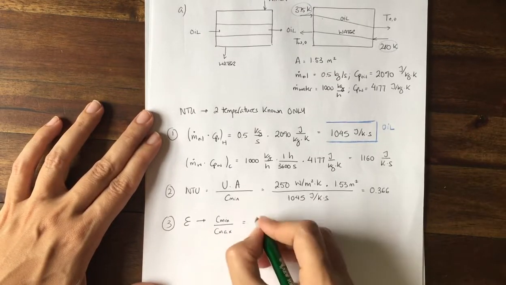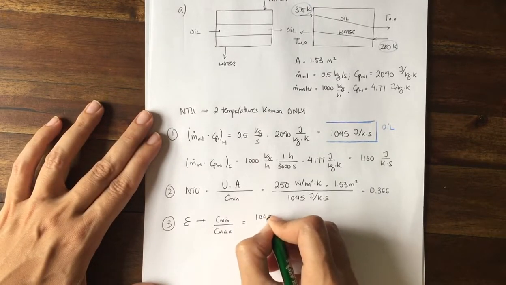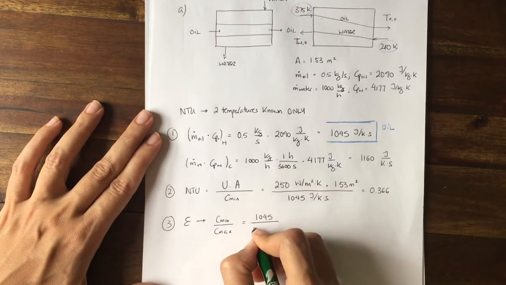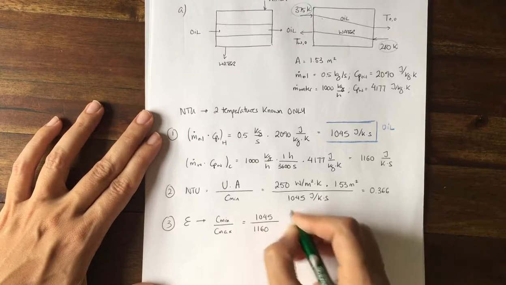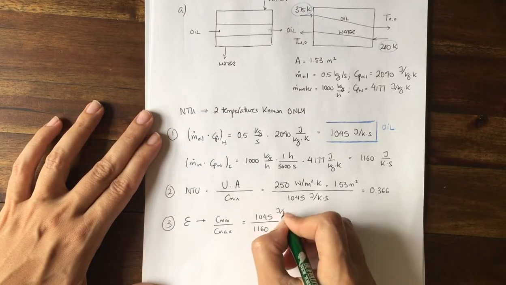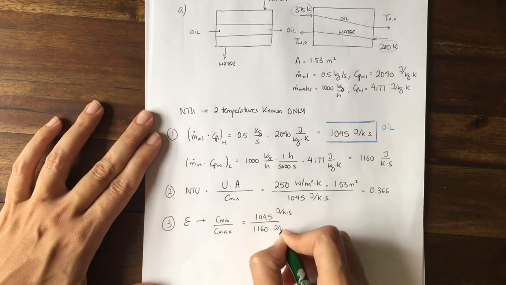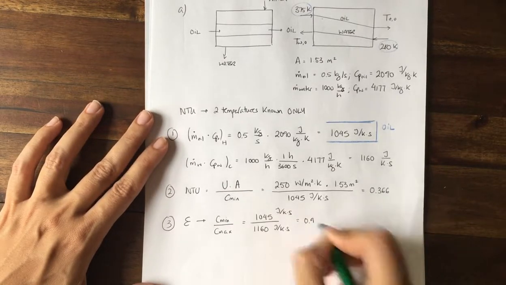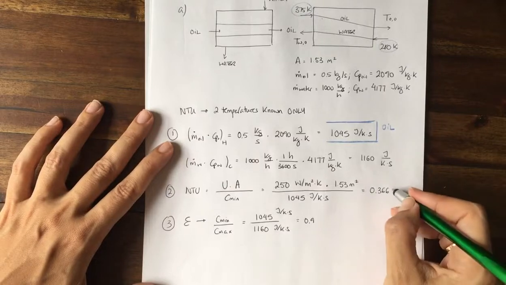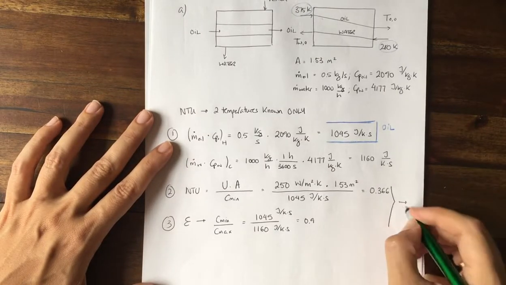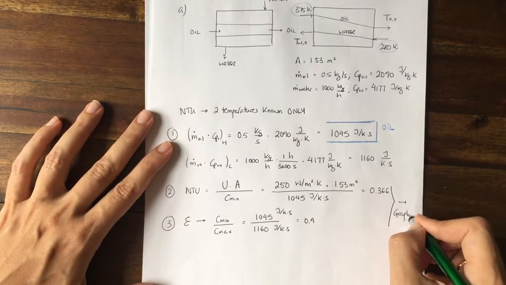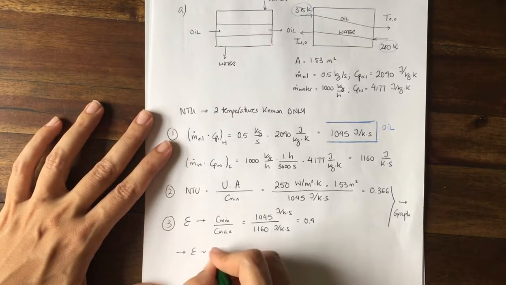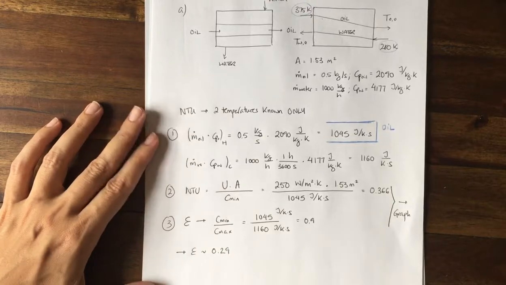In this case, the minimum capacity is 1045 and the maximum capacity is 1160 joule Kelvin per second. This ratio is equal to 0.9. With these two values, we get into the graph, and the value of the efficiency is about 0.29.